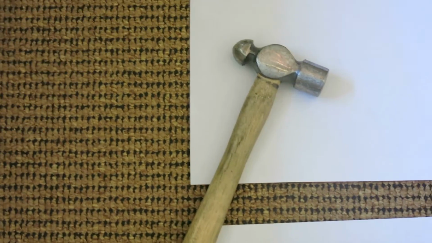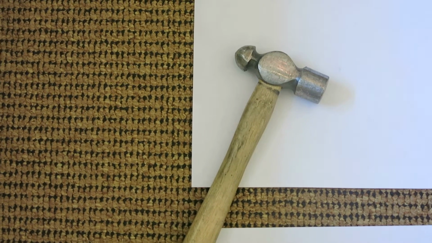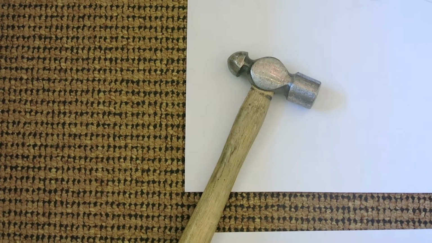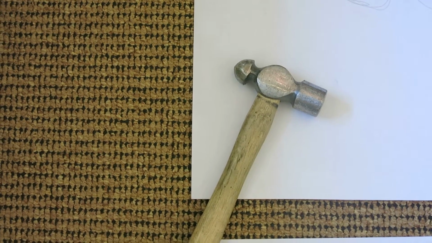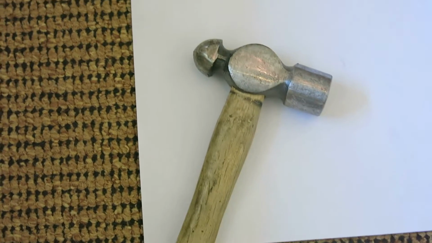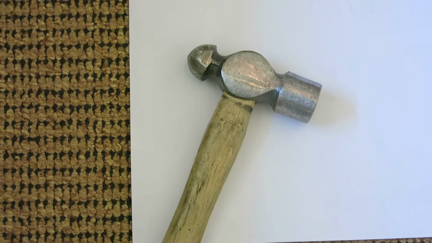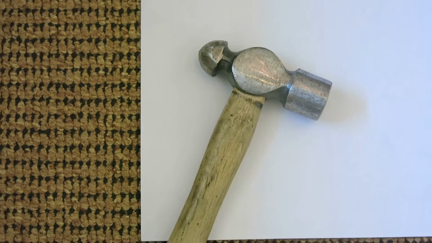I'm going to show you an example of the incremental steps that a student went through in understanding how to draw this three-dimensional object.